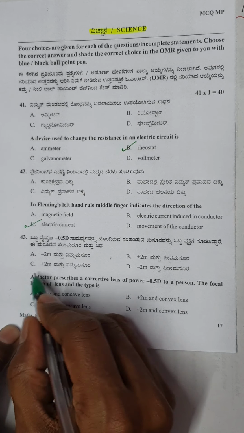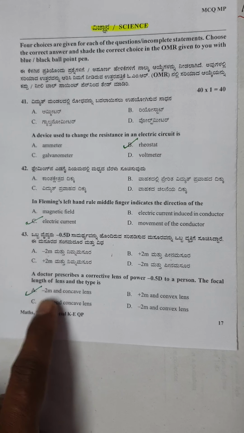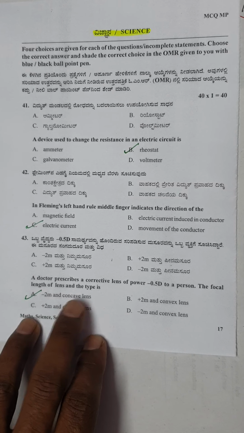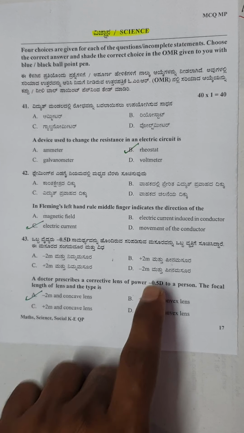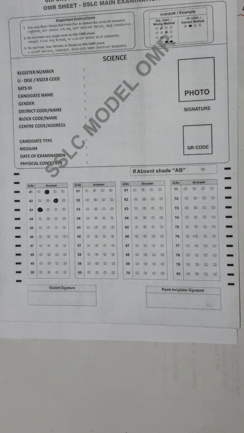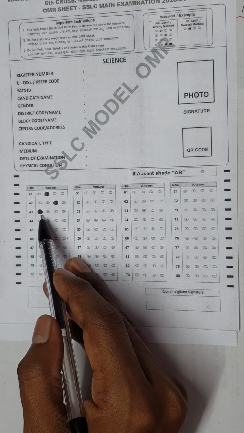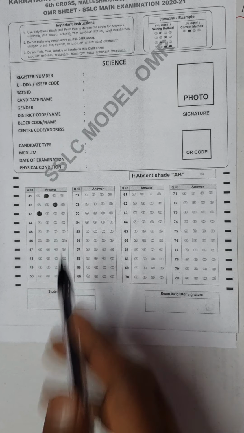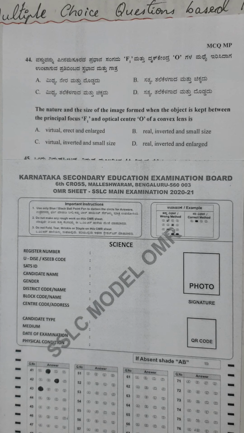So for question number 43, the right option is option A, which is minus 2 meter and concave lens. You know how to remember what type of lens to be used depending upon the sign of the power. Okay, right. So we all know how to shade the right option in the OMR. I've already explained in the previous video. If you have not watched it, kindly watch this. Okay, right. Let's go to question number 4.